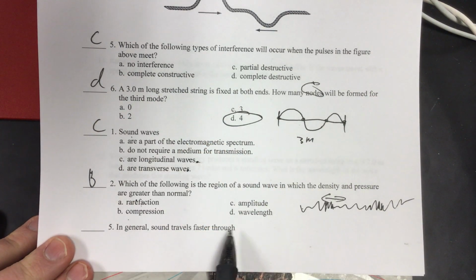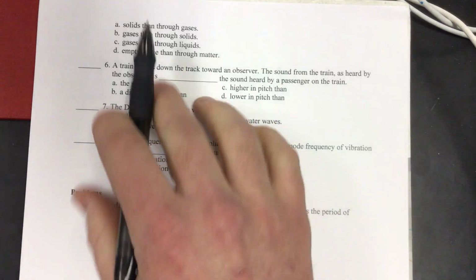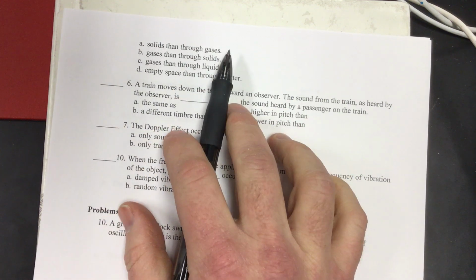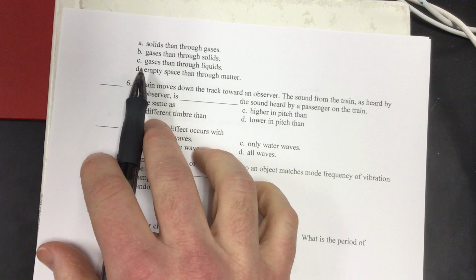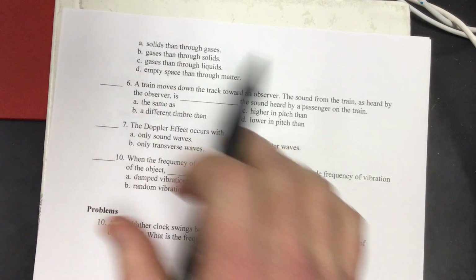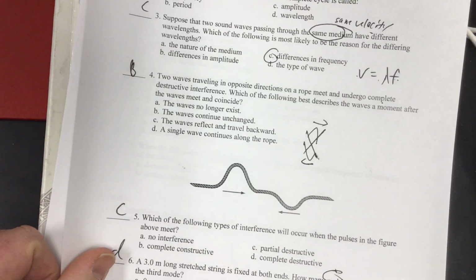In general, sound travels faster through solids than through gases. It definitely travels faster in solids than gases. Gases than solids, nope. Gases than liquids, nope. Faster in liquids than gases. Empty space, can't travel there, so it's A. Sound travels fastest in A, solids.